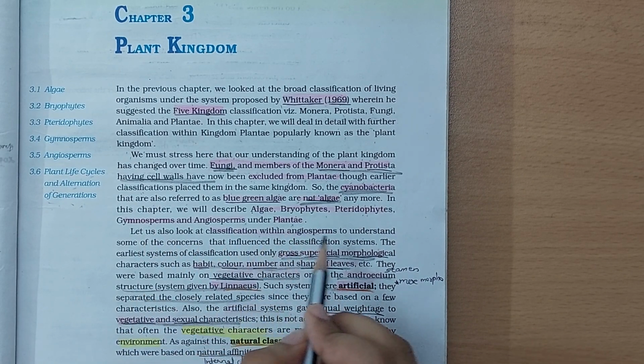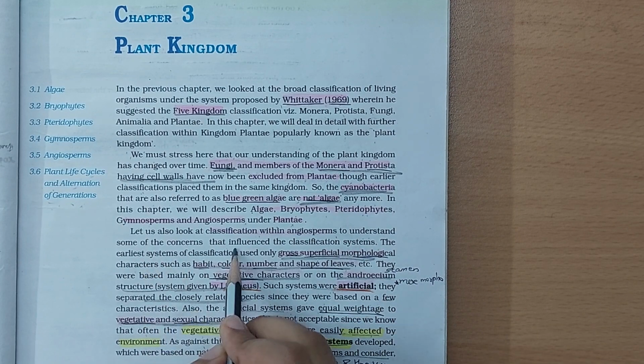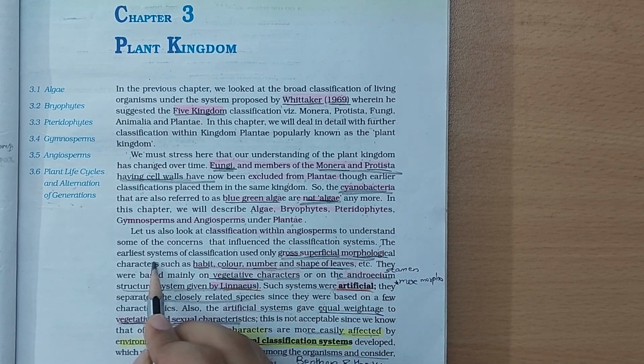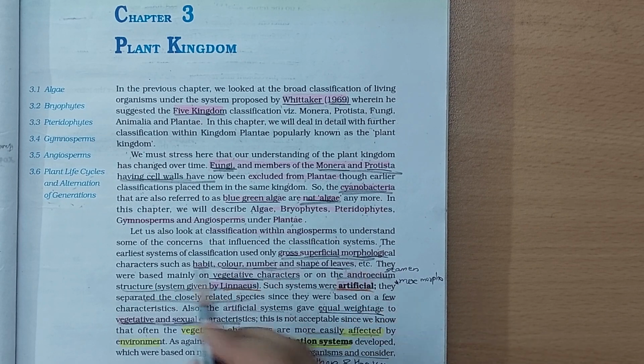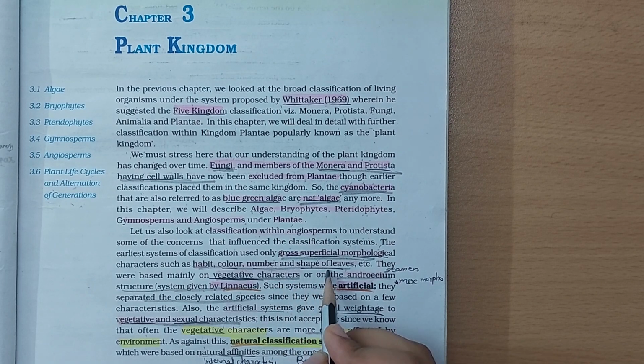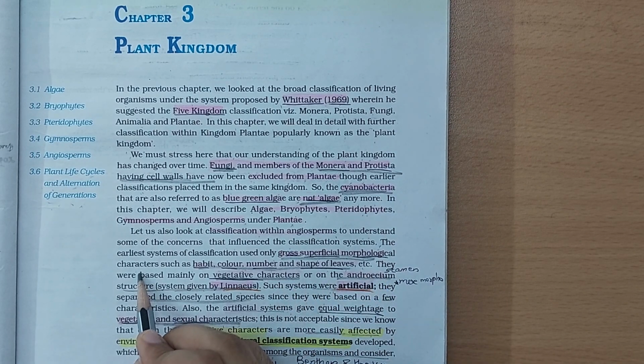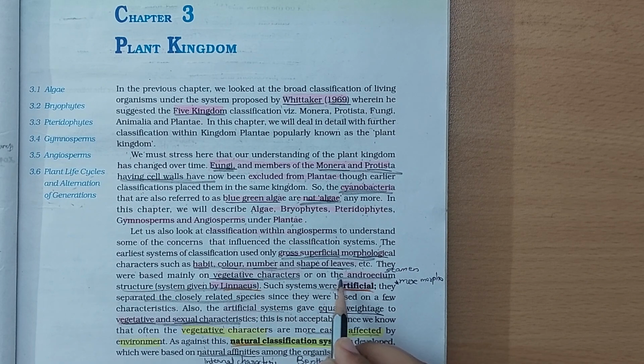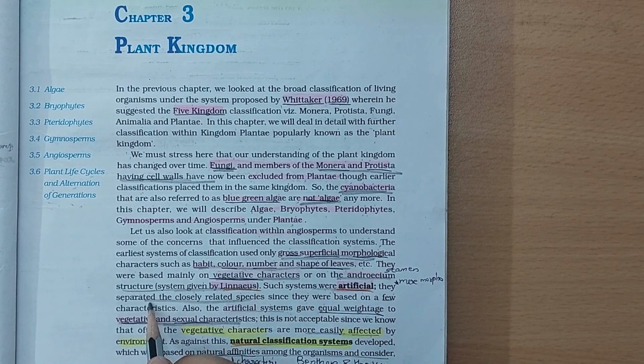Let us also look at the classification within angiosperms to understand some of the concerns that influence the classification systems. The earlier systems of classification used only gross superficial morphological characters such as habit, color, number, and shape of leaves, etc. They were based mainly on vegetative characters or on the androecium structure system given by Linnaeus. Such systems were artificial. They separated closely related species since they were based on a few characteristics. Also, the artificial systems gave equal weightage to vegetative and sexual characteristics. This is not acceptable since we know that often the vegetative characters are more easily affected by environment.